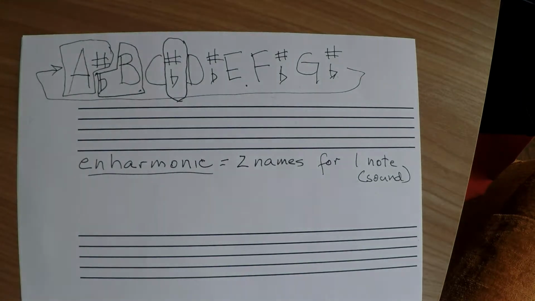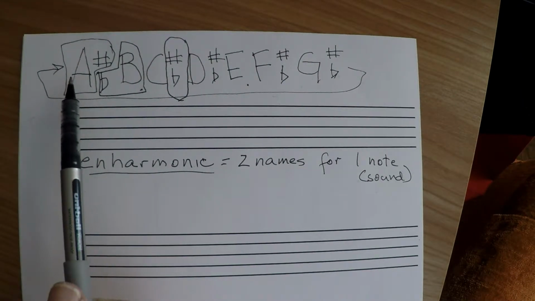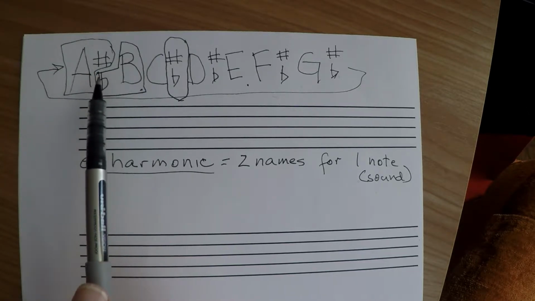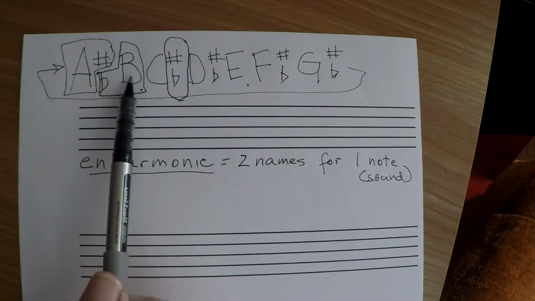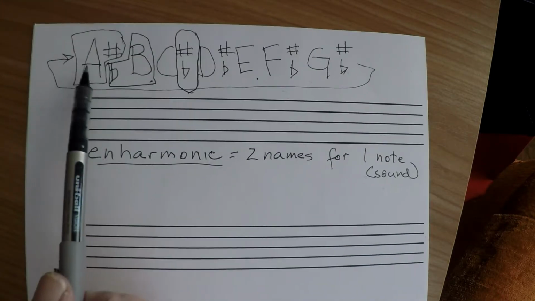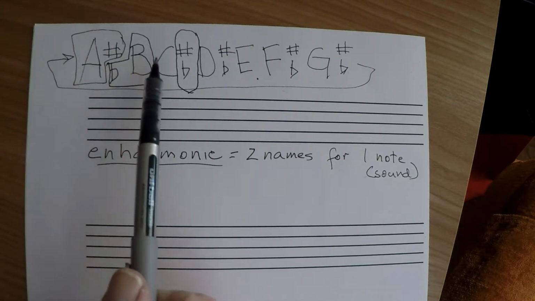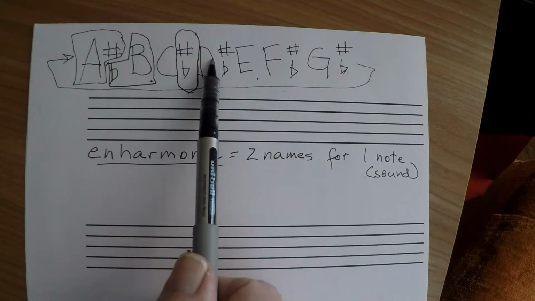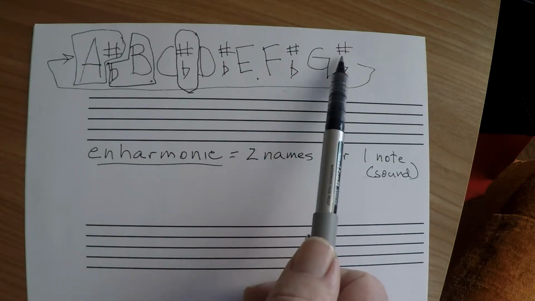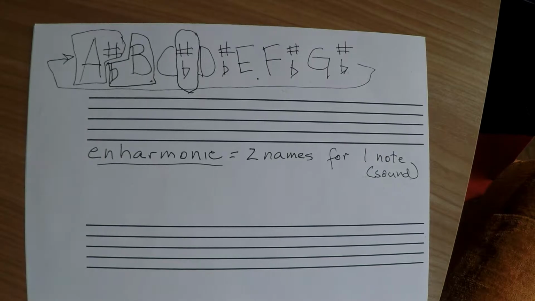Okay? So, we can have an A, we can have an A sharp, we can have a B flat. The A sharp and the B flat are the same note. We can have a B, and it goes on like that. So, 1, 2, 3, 4, 5, 6, 7, 8, 9, 10, 11, 12 unique tones that are possible to us in the music that I'm teaching and speaking of.